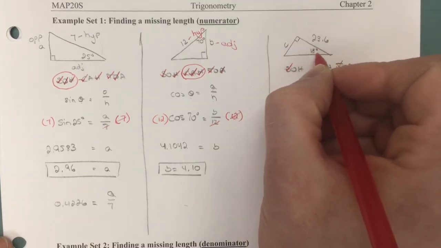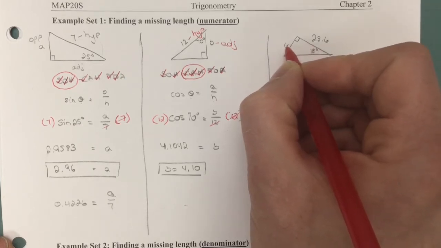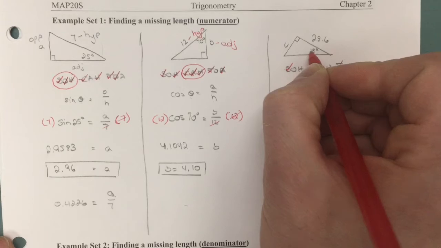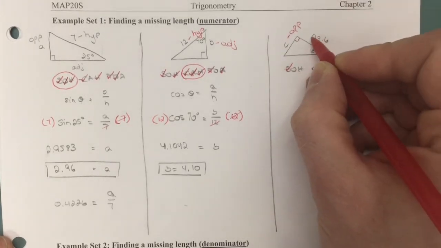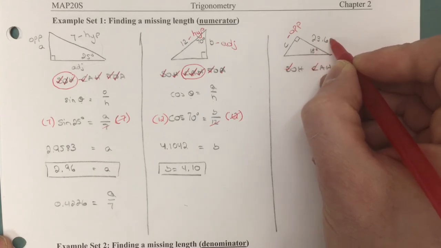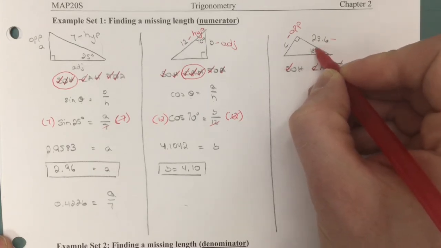Now let me show you which one is which. This angle is the one that we are working with, which means that C is called the opposite to this angle. And this number, 23.6, would be the adjacent to this angle.